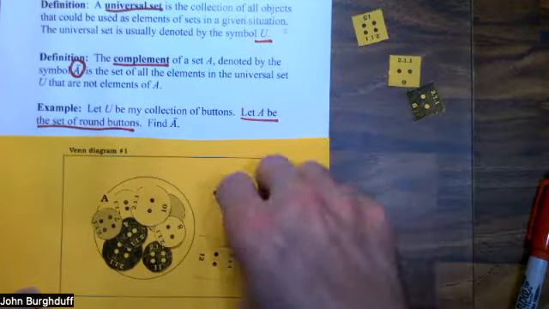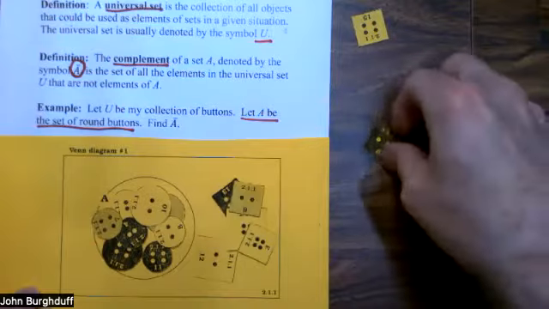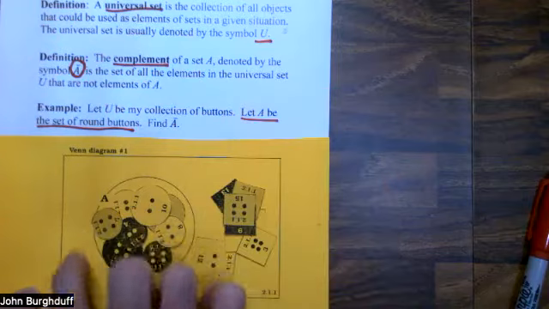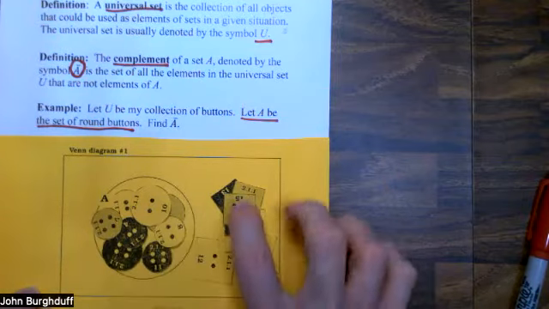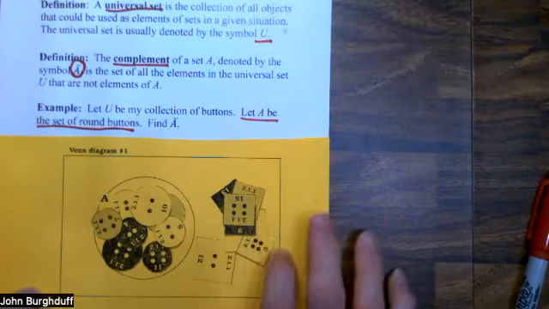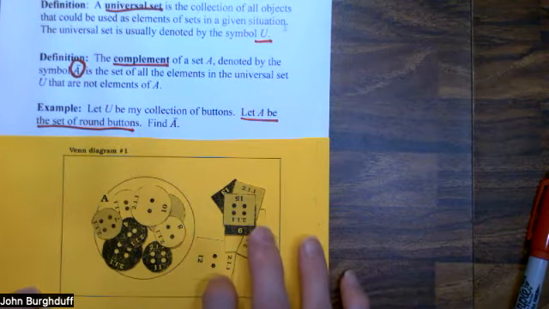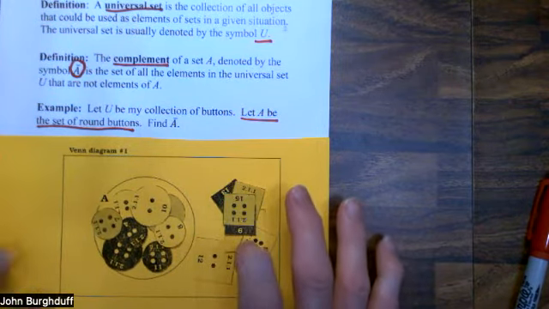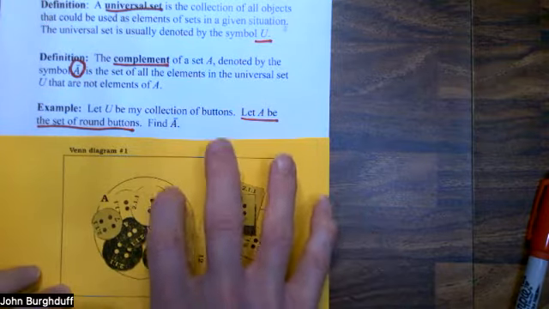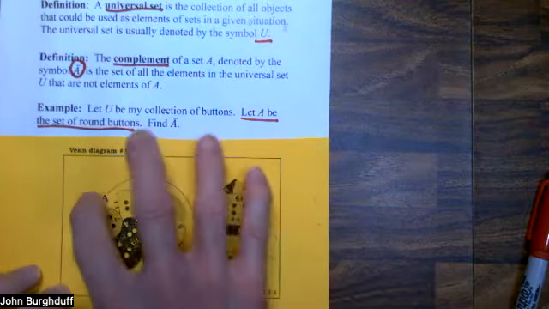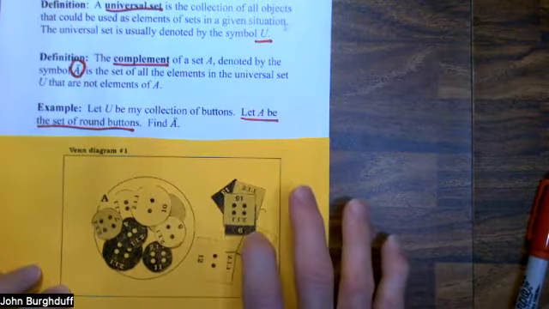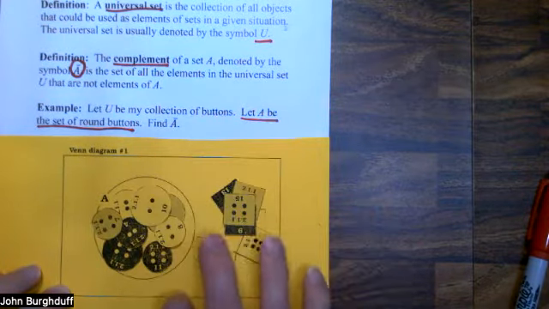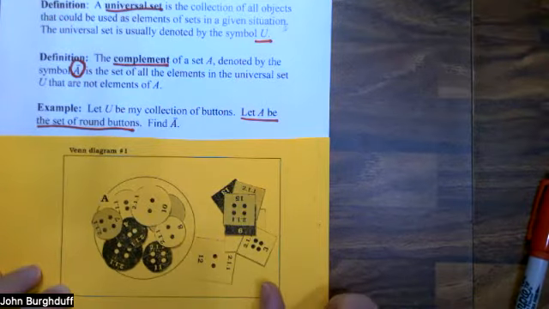This is going to exactly connect us to the concept of a complement. If A is the set of round buttons, then A complement is the set of square buttons. And in the context of exploring Venn diagrams, what that means is that if A is represented by the circle A, then A complement would be the region still within the universal set, but outside of A.